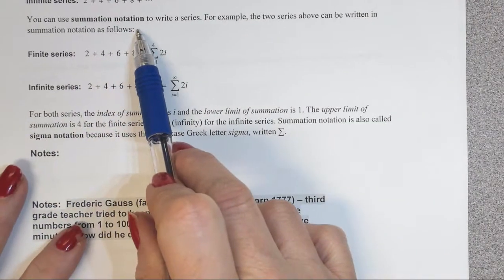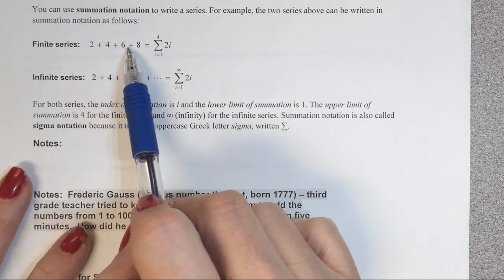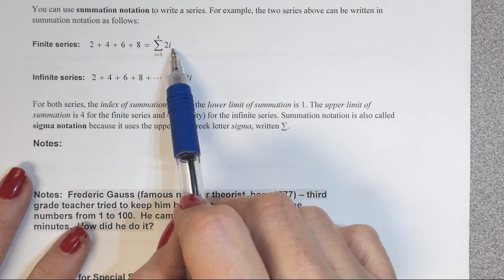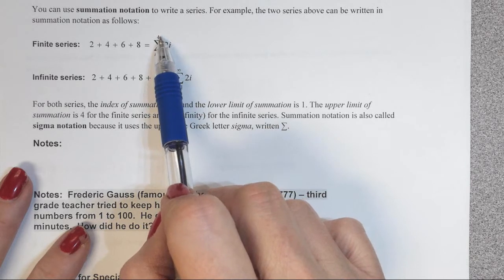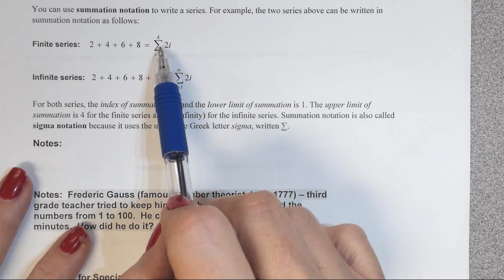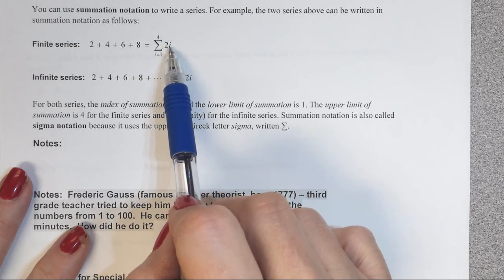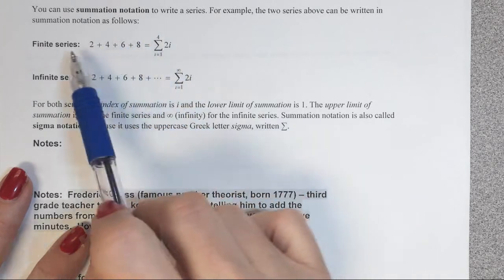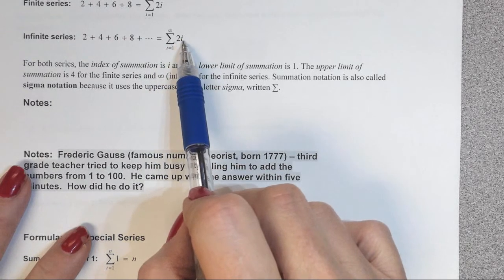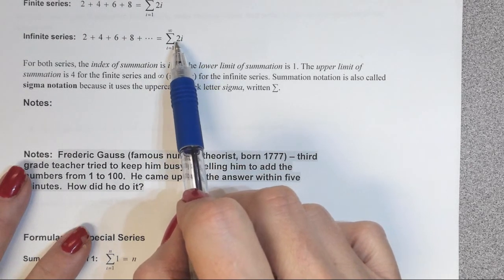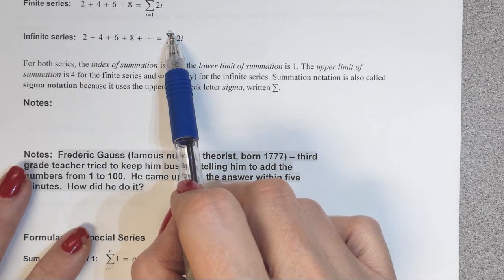You can use summation notation to write a series. For example, if we're trying to write 2 plus 4 plus 6 plus 8, my rule is 2i, and we're saying that we're going from i equals 1 to i equals 4. This is saying to find the sum of all of those numbers. So 2 times 1, 2 times 2, 2 times 3, 2 times 4, from 1 to 4. That's what that means. This one we're still using the same rule. It's 2 times i. So it's 2 times 1, 2 times 2, 2 times 3. But now we're going to infinity, so we have to have infinity up there.